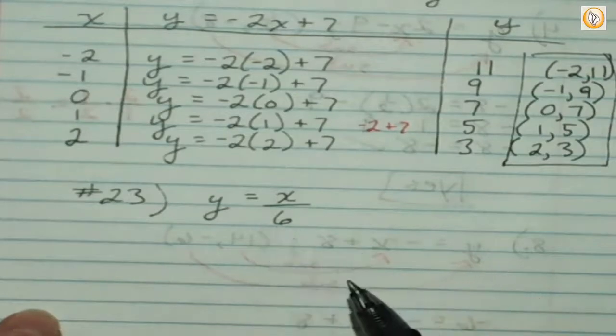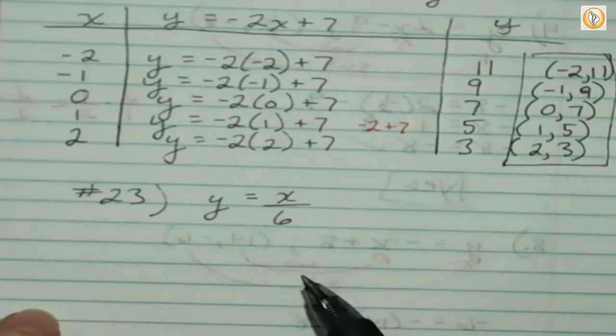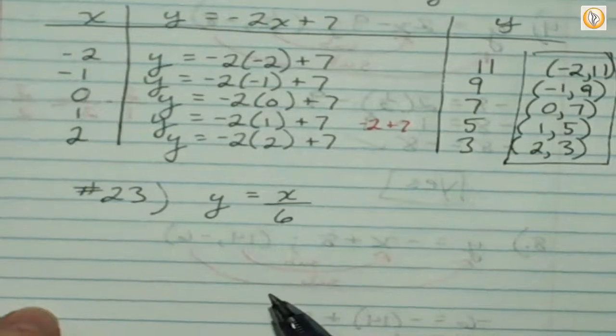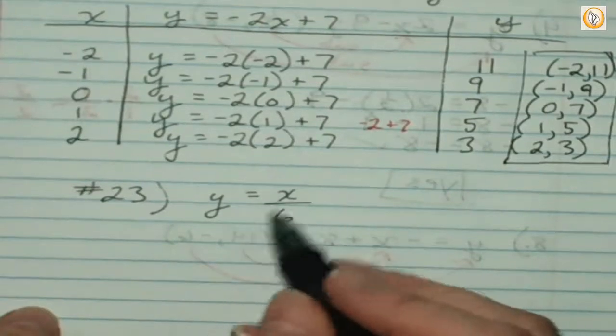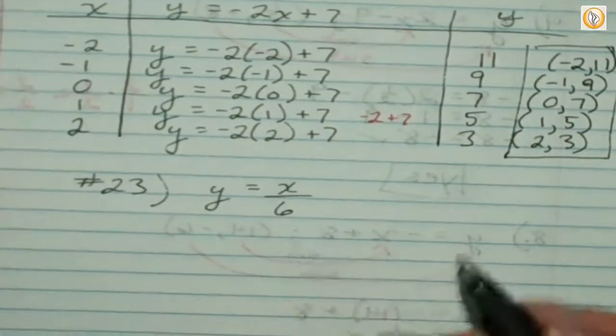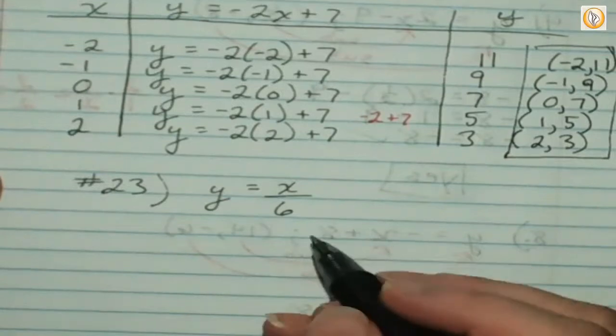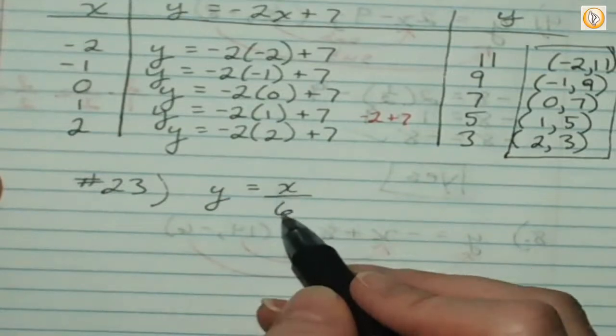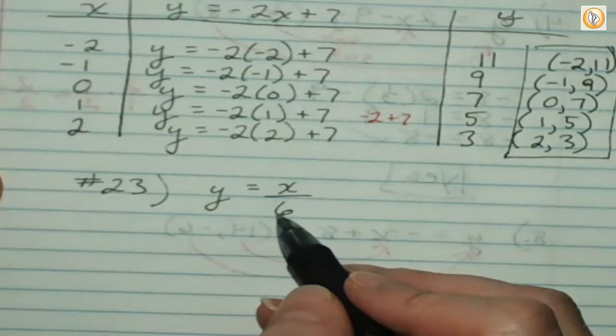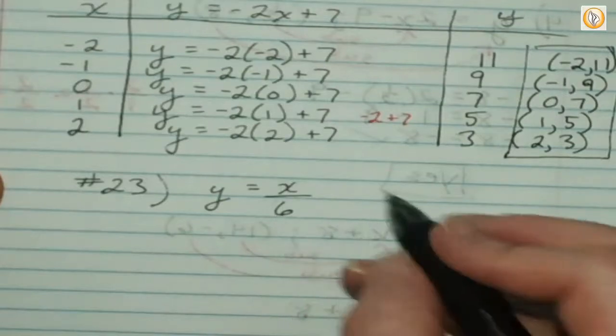Wouldn't that be hard to graph? So what number should you choose as random x's for something like this? 6. 3. 6 would be really good. 6 divided by 6 is what? 1.